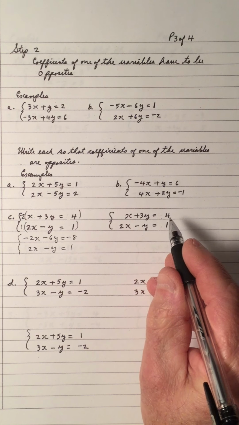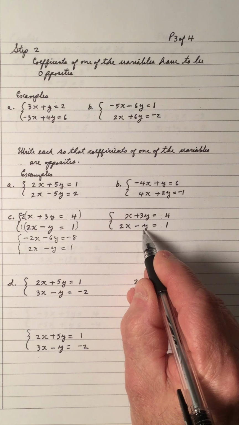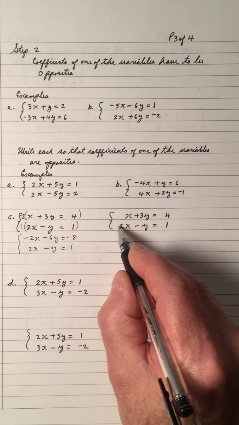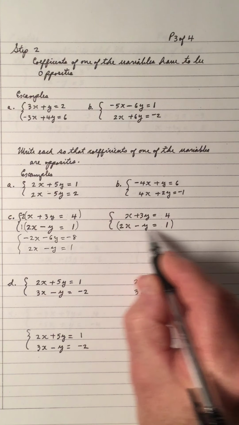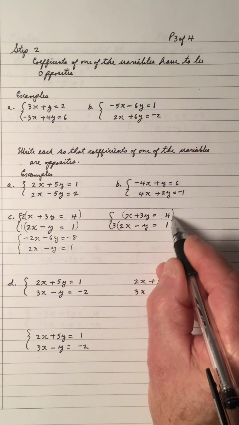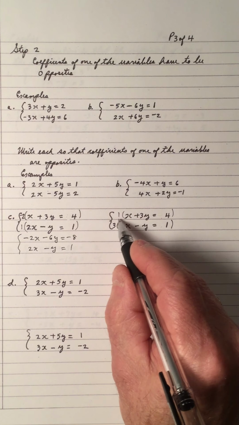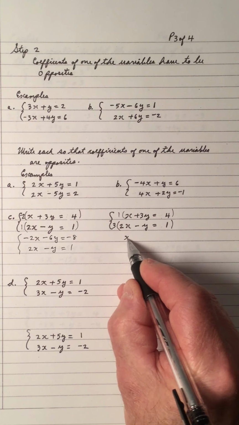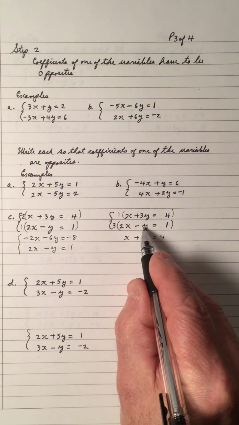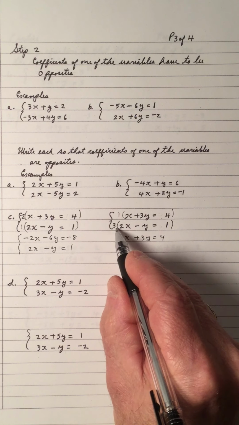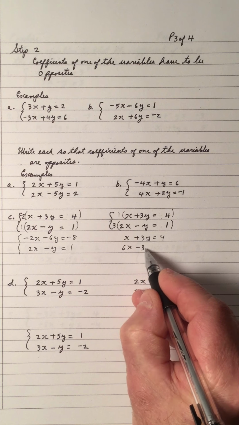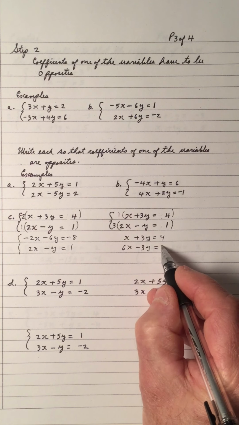But somebody might say, well, why don't you multiply the second one? That's a 3. What do you want here? I want a negative 3. So that means I can multiply, if I want, this equation by 3. And if you multiply this equation by 1, it's not going to change it. So 1 times that equation is x plus 3y equals 4. Multiplying it by 3 gives me 3 times 2 is 6. 3 times negative 1, negative 3y. And 3 times 1 is 3.